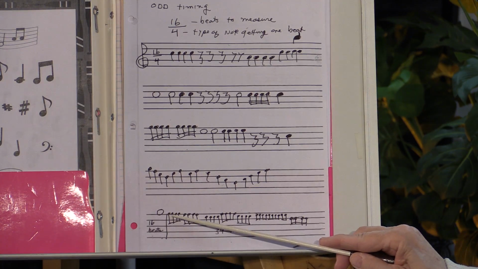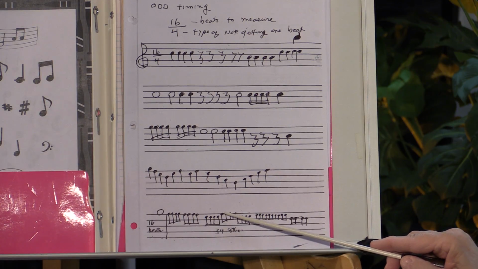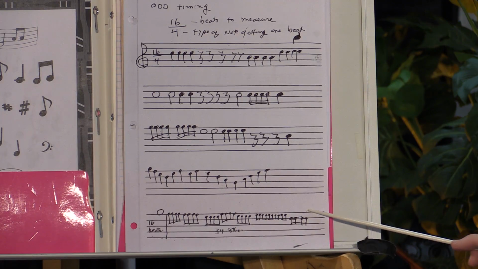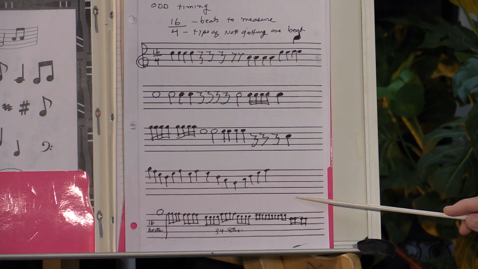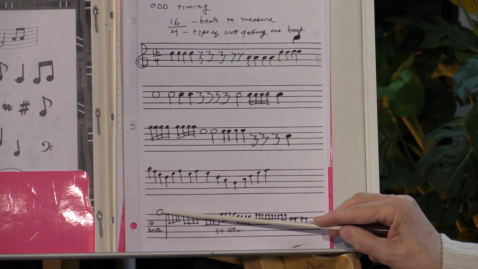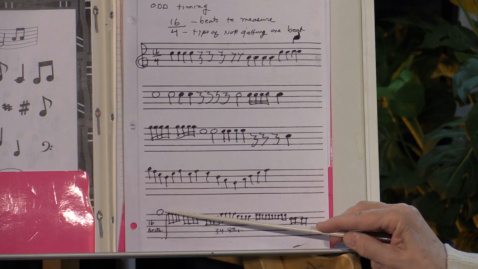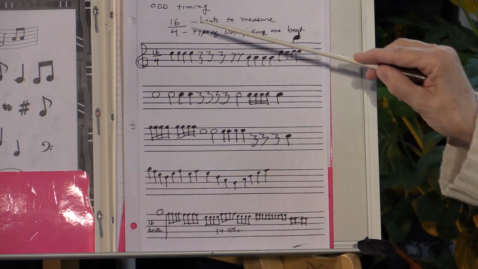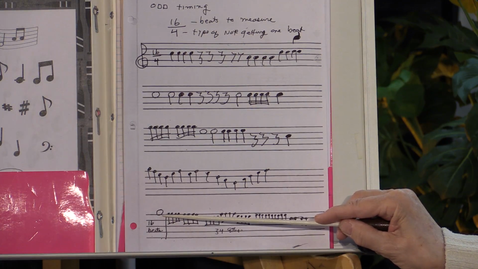So 1 and 2 and 3 and 4 and 5 and 6 and 7 and 8 and 9 and 10, and I don't want to bother to count the rest, but trust me, you get 16 beats here. Well, what about this whole note? This is worth 16 beats. It is worth whatever the measure says it's worth, and since we're talking about 16 beats, this is worth 16 beats.